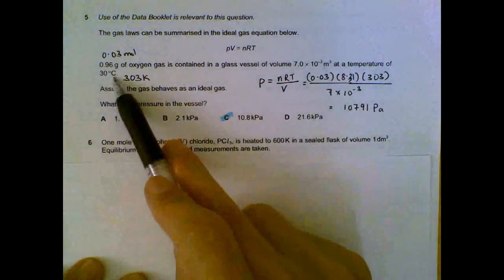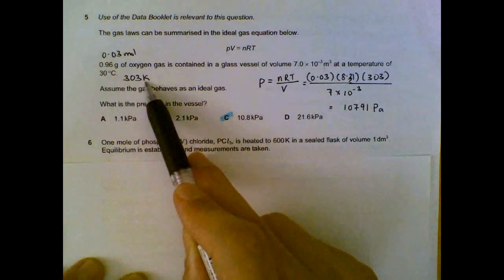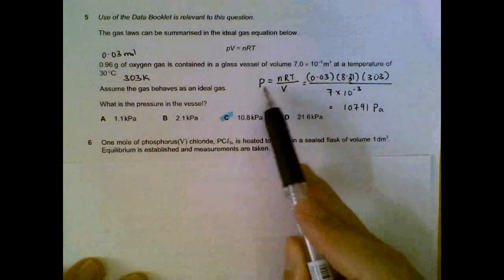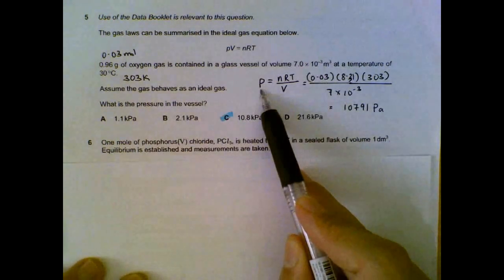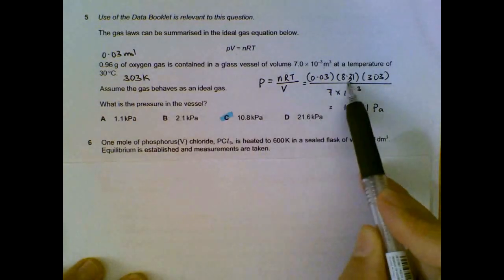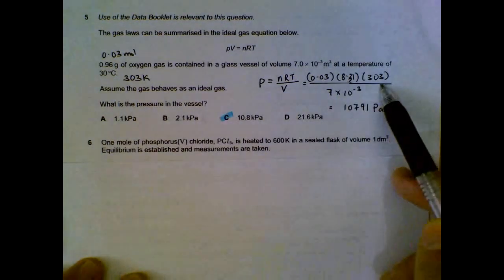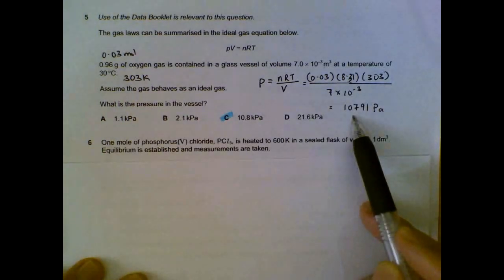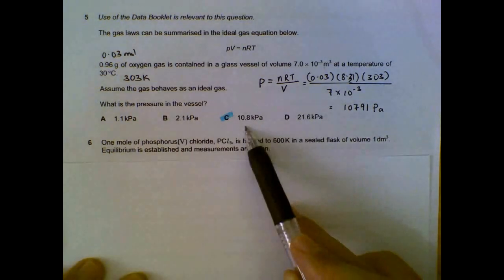Temperature, degrees Celsius, we have to convert to kelvins. So once we have all these units, we put them inside the equation where pressure is the subject: moles, gas constant, temperature over volume. This will give us a pressure in terms of Pascals. Then we convert to kilopascals.